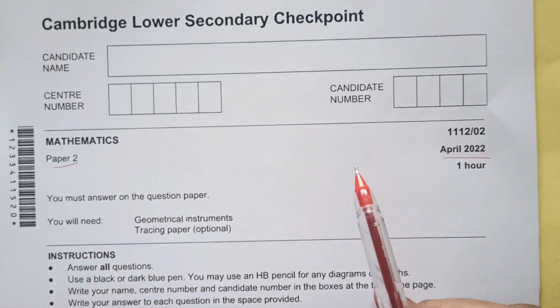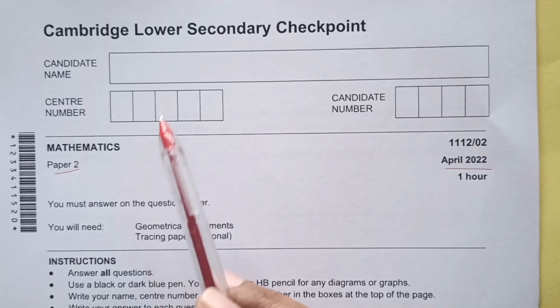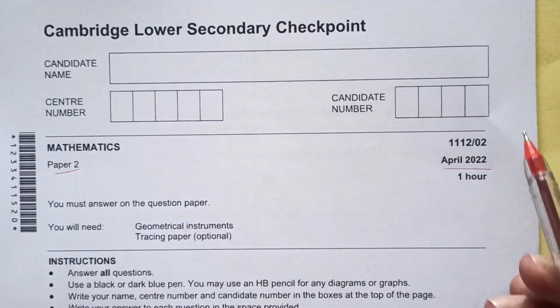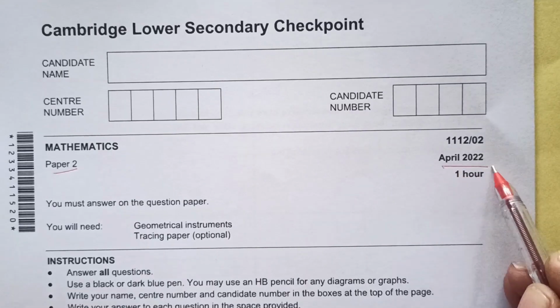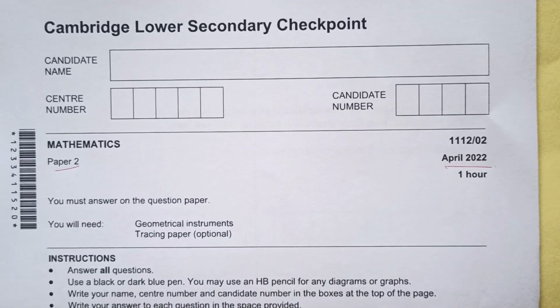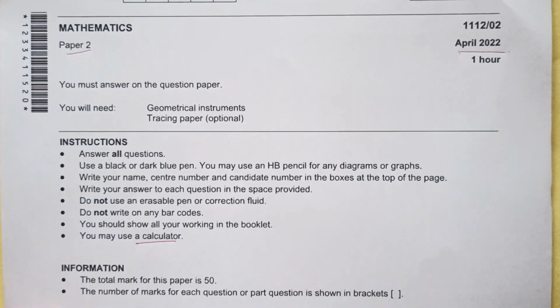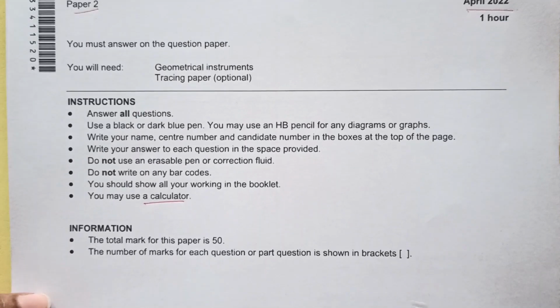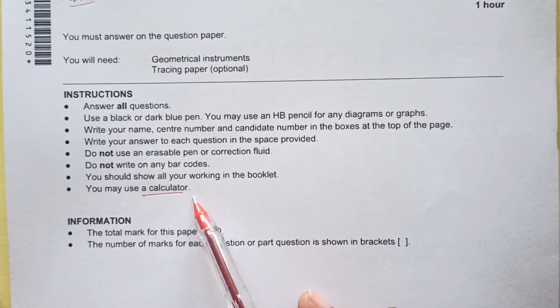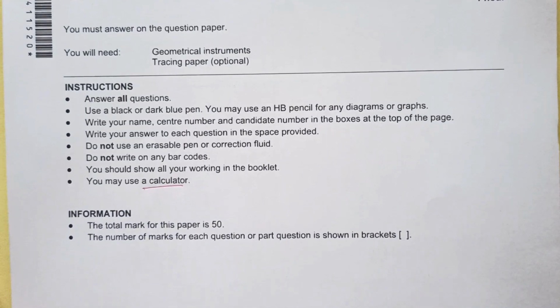In this video we are going through Cambridge Lower Secondary Checkpoint Mathematics Paper 2 from series April 2022, right? In the previous video we have done paper 1. You can check the playlist. And now here are the instructions. As you know, this is paper 2 and we are allowed to use a calculator here, right? So these are the instructions.